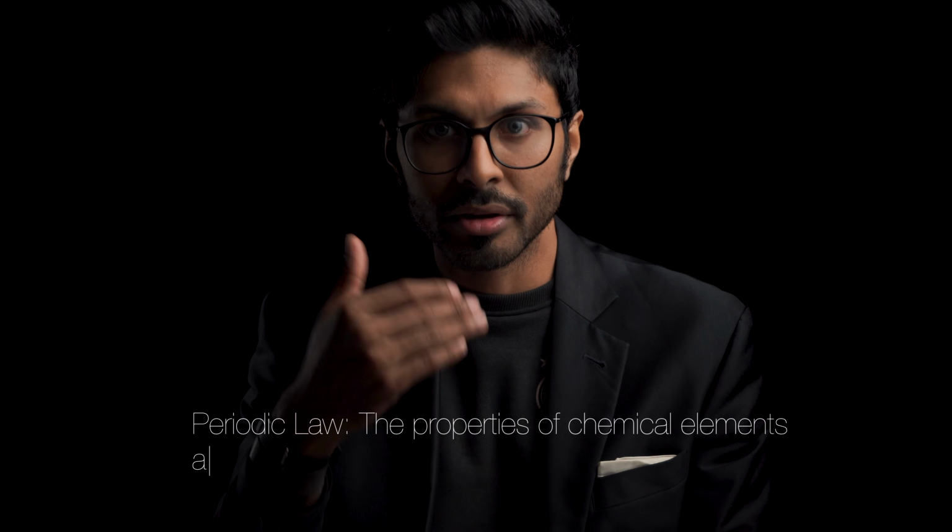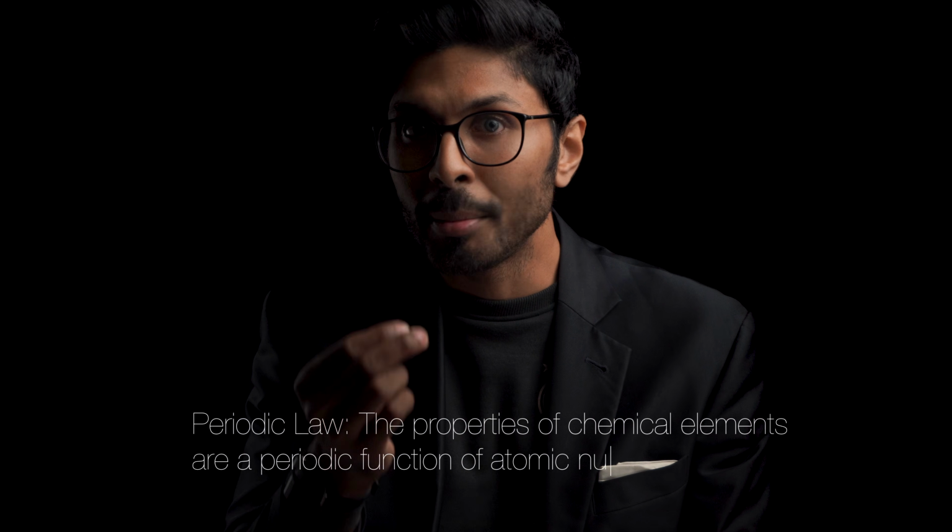The periodic law states the properties of chemical elements are a periodic function of atomic number, the number of protons. And remember, atomic number can relate to the number of electrons on the outside as well, because they equal the number of protons. And it's those electrons that do the handshaking with other atoms to form bonds and cause change.